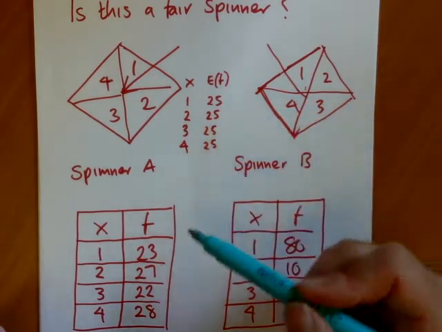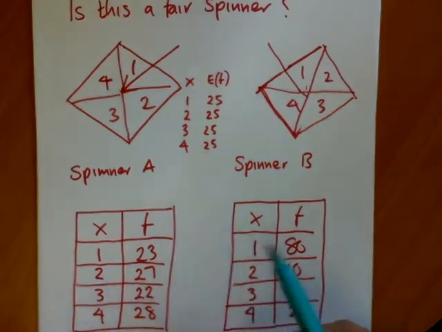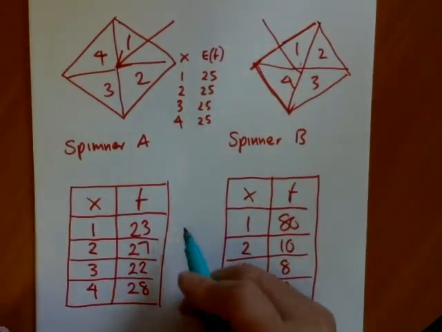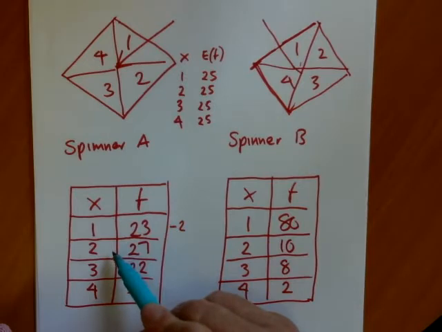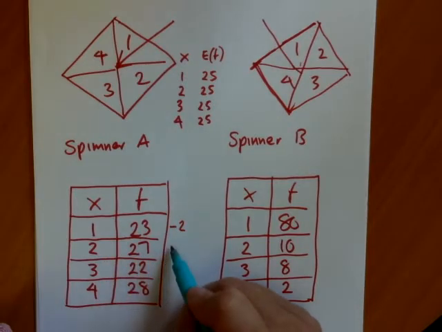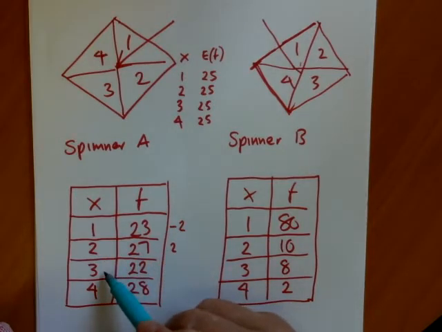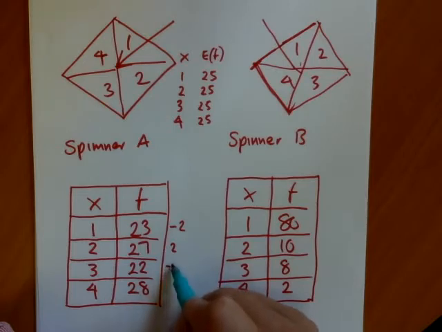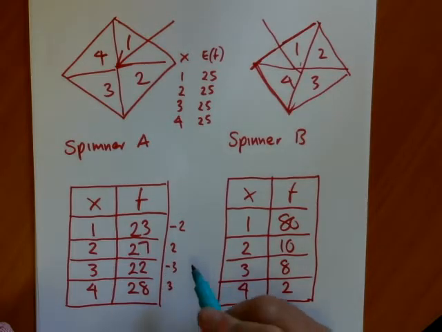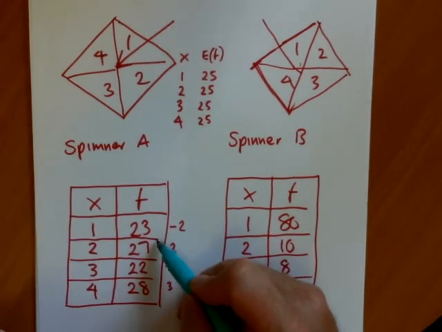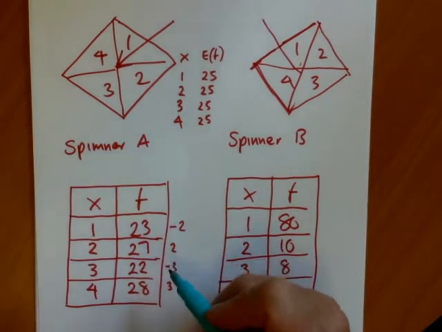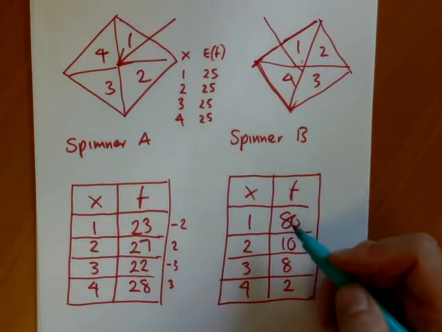So let's have a look at the results we got then. So in spinner A, I've got 23, which is 2 down from what I'd expect. Spinner 2, I've got 27, which is 2 up from what I would expect. And then spinner 3, I'm 3 down, and spinner 4, I'm 3 up. So there's slight differences. So there's nothing really here to suggest that there's anything unfair about this spinner.